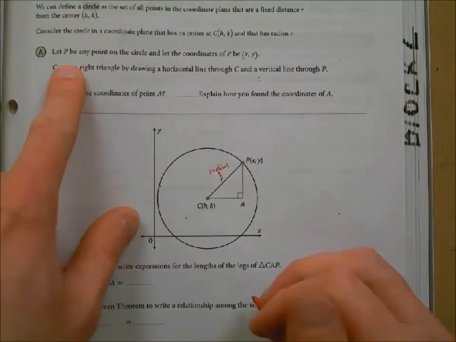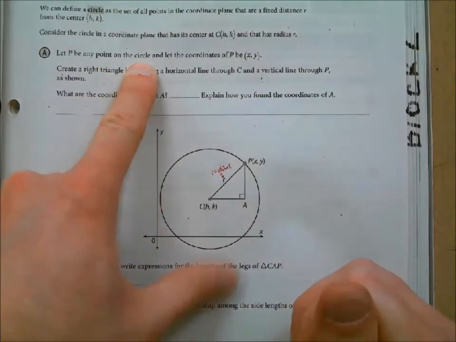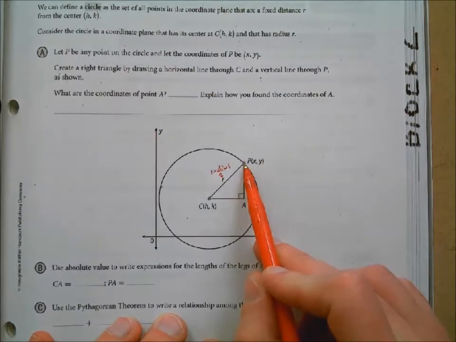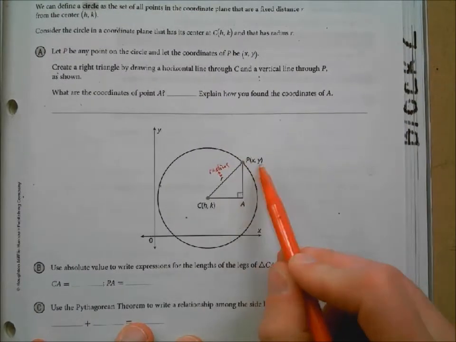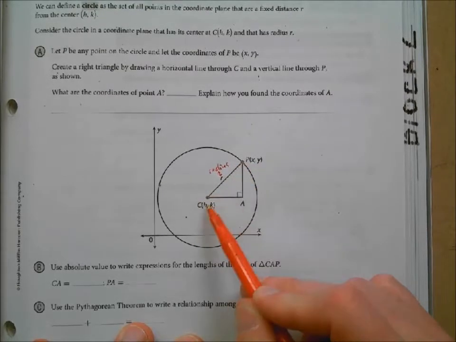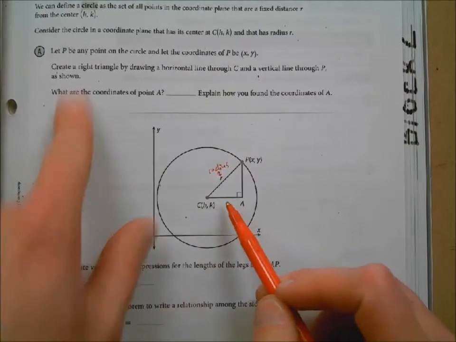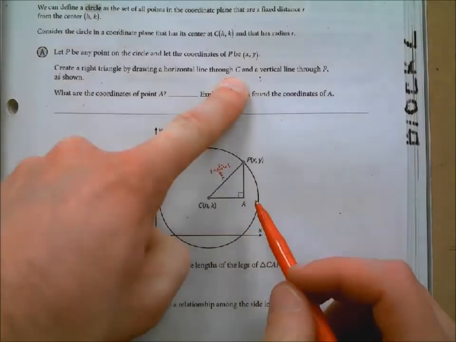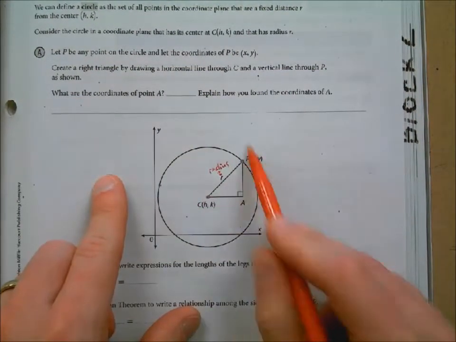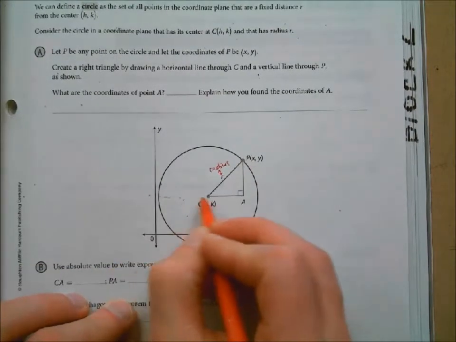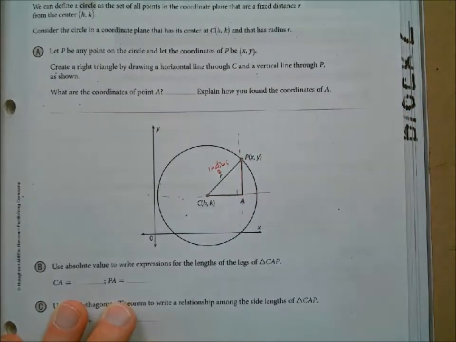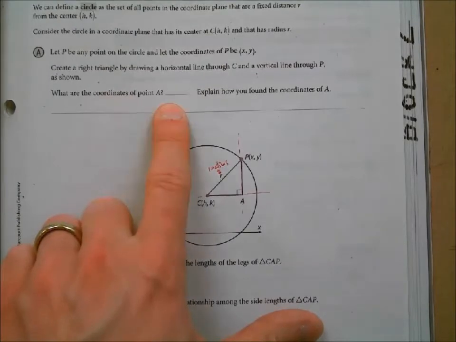So, let P be any point on the circle, and let the coordinates of P be (x, y). Okay? So we're just going to pick a generic point P that's on the circle. It has x coordinate x, y coordinate y, and it's a distance r from the center, which is (h, k). It has us create a right triangle by drawing a horizontal line through C and a vertical line through P as shown. So you can see we create this right triangle right here. What are the coordinates of point A?